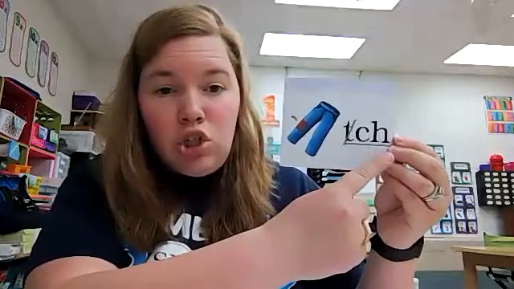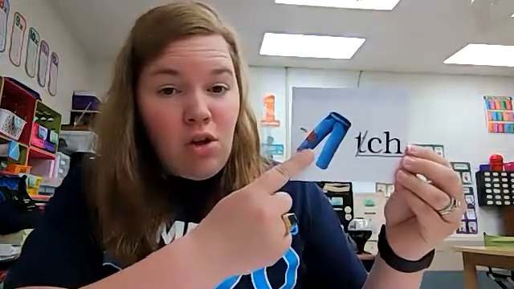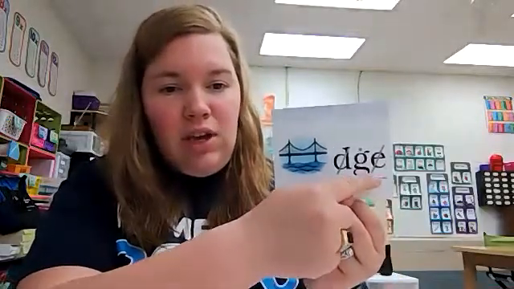So we know three trigraphs right now. We know trigraph IGH says I, like light, I. We know trigraph TCH says ch, like patch, ch. And trigraph DGE says j, like bridge. So three trigraphs that we know.